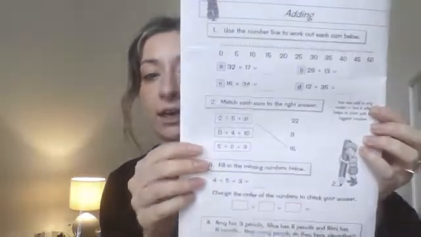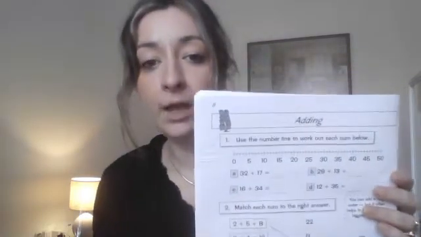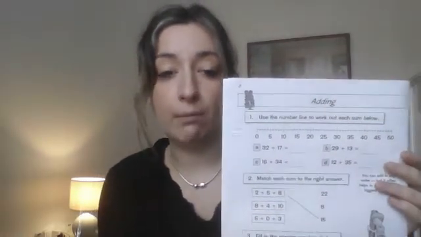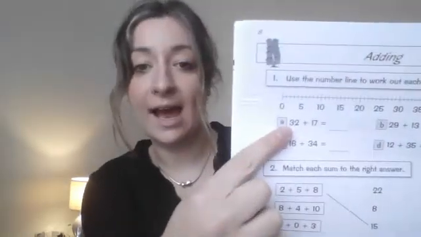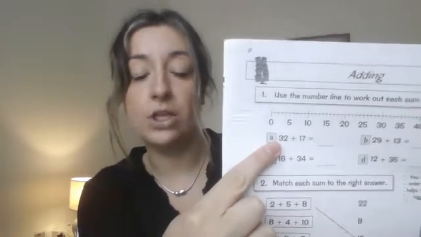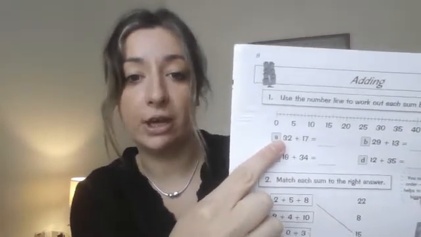Okay, so today we are going to be adding. To start off with, you have got a number line at the top of your piece of paper, and you're going to use that number line to work out each sum below. When we say sum, we mean the number sentence. So let's have a look at the first number sentence: 32 add 17. That is your first sum.